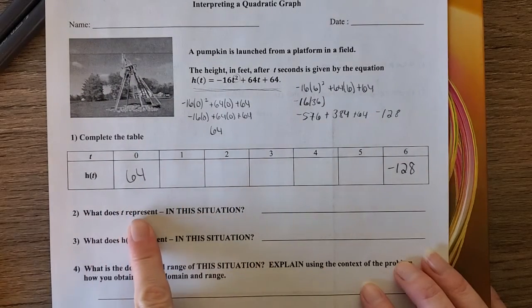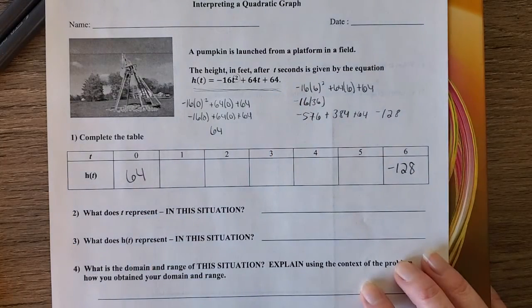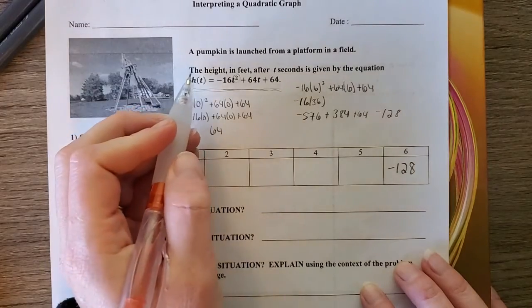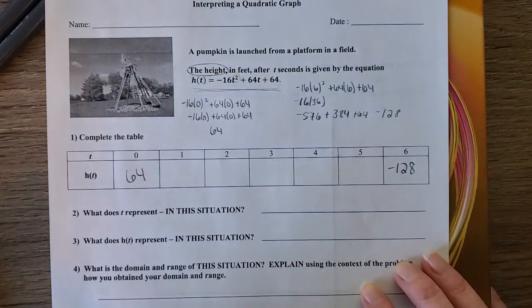So then it says, what does the t represent in this situation? There's a big hint in the expression up here to tell you what t is. What does the h of t represent in this situation? And it tells you that up here as well. Okay, so hint right there.